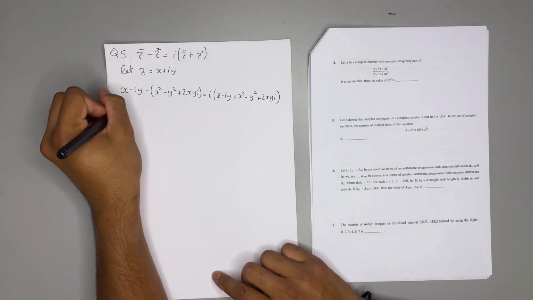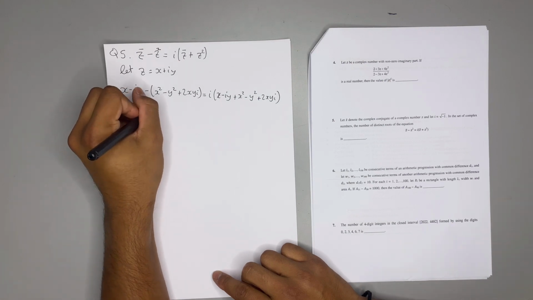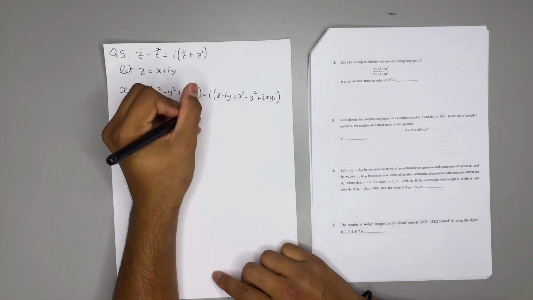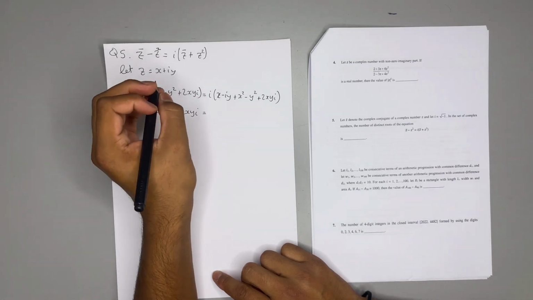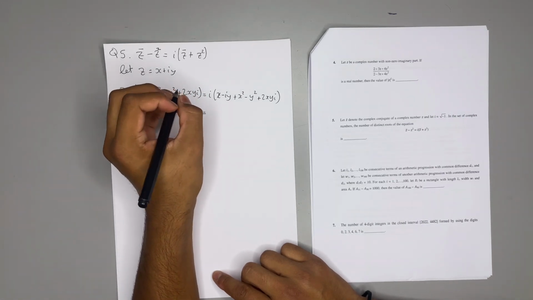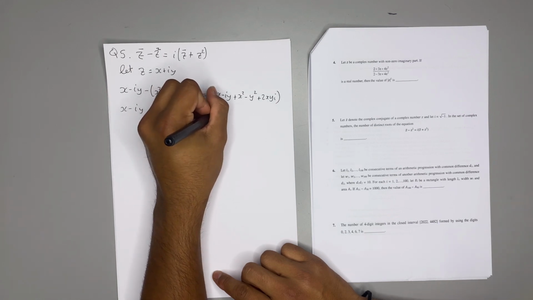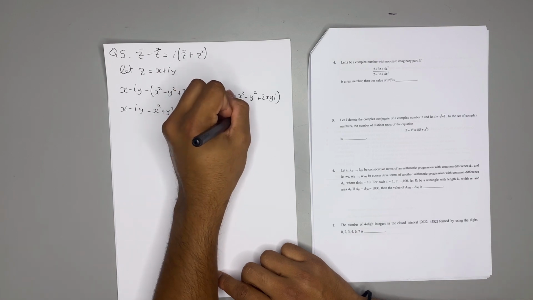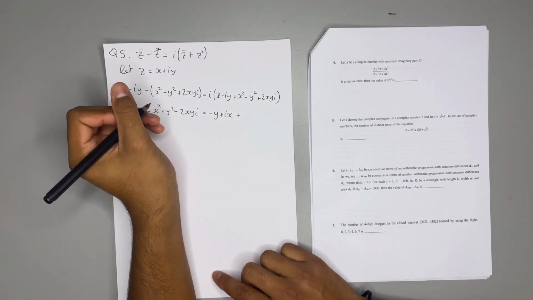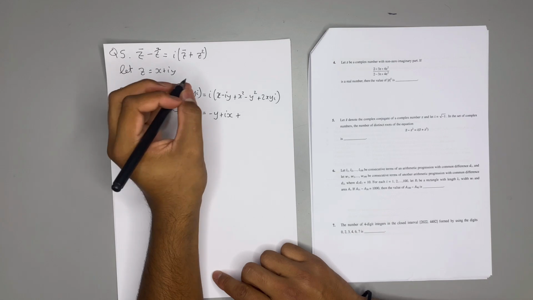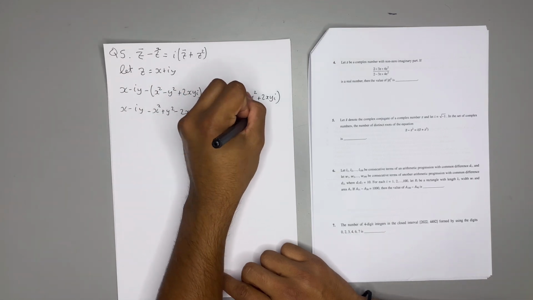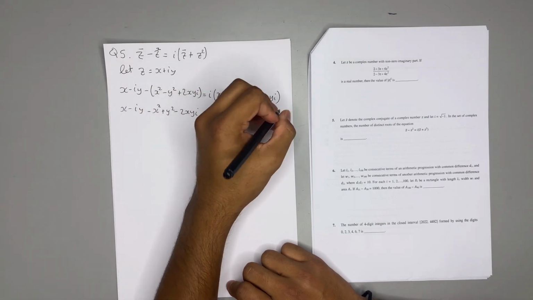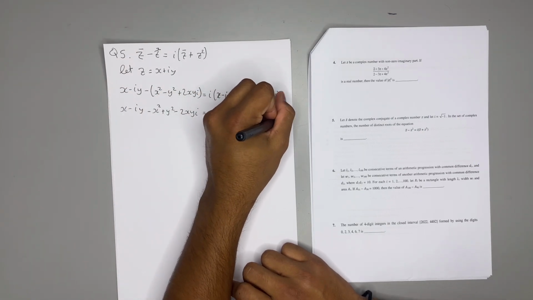Further simplifying this, x minus iy minus x squared plus y squared minus 2xy equals to negative y plus ix plus x squared minus y squared i minus 2xy.